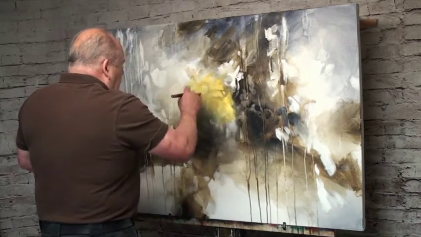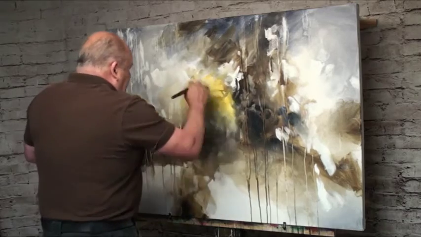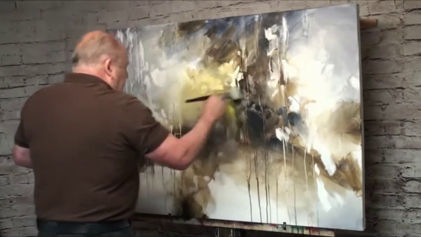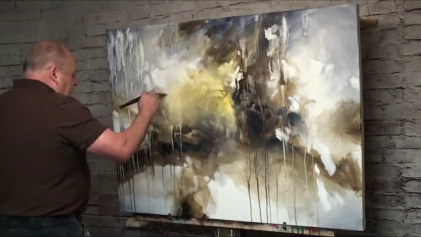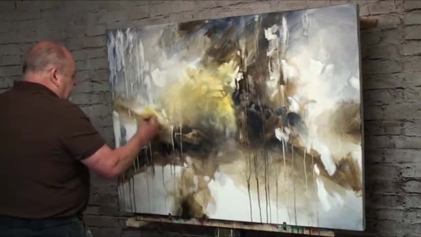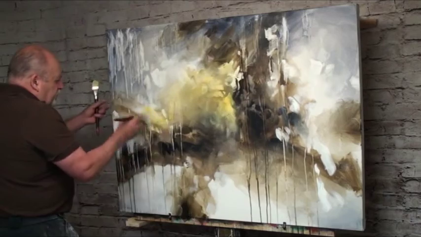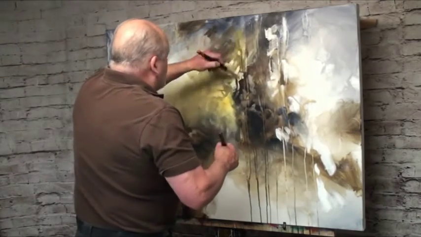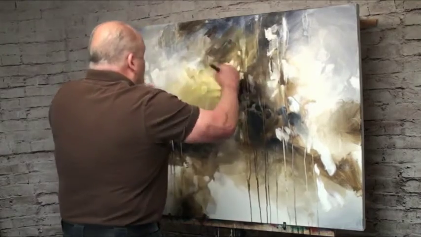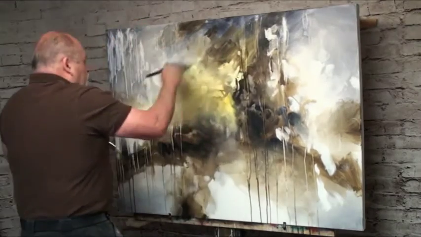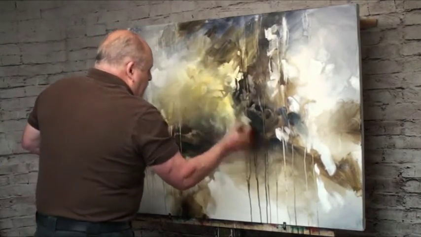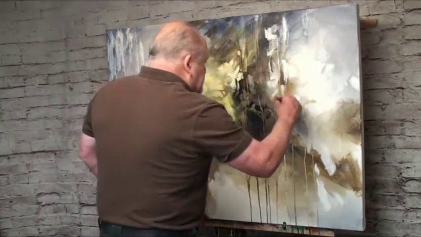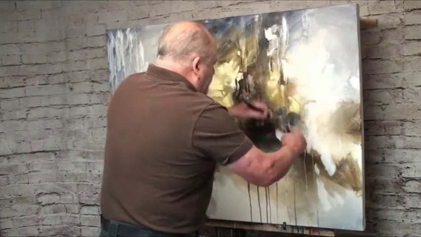Now we're going to apply some yellow ochre right in this light area. Now this is just a wash. Lots of medium, just a touch of color, and everything that's underneath it shows right through. A very opaque color. You've got to be cautious with it because it can overwhelm very quickly.